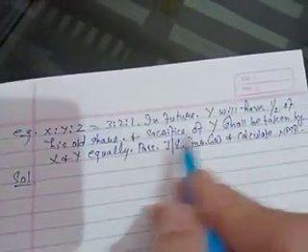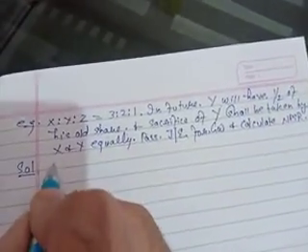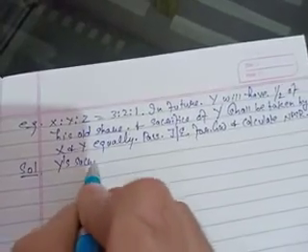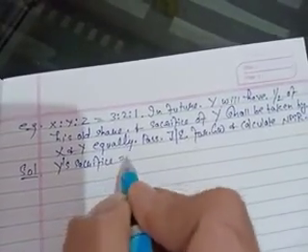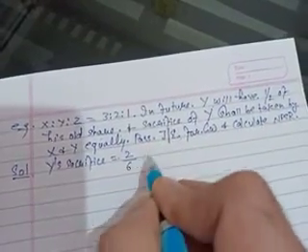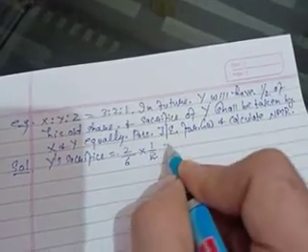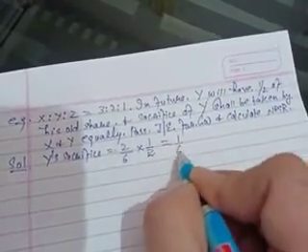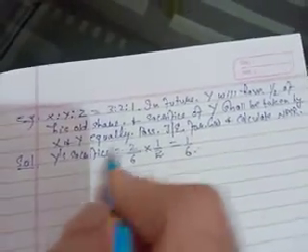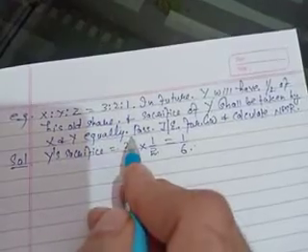Now see, Y will have 1/2 of his old share. So that means Y is a sacrificing partner. So Y's sacrifice will be 1/2 of his old share. Y's old share was 2/6. 1/2 of his old share, that means 1/6 is the sacrifice of Y. Now this sacrifice of Y shall be taken by X and Z equally.